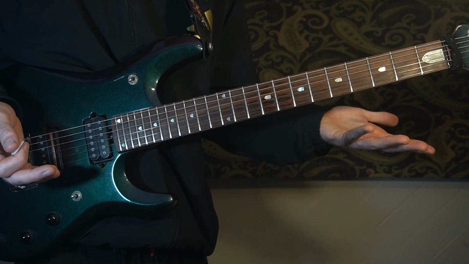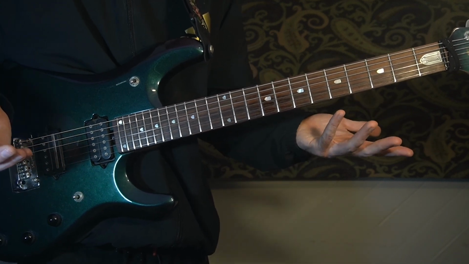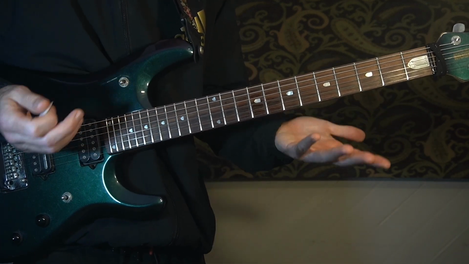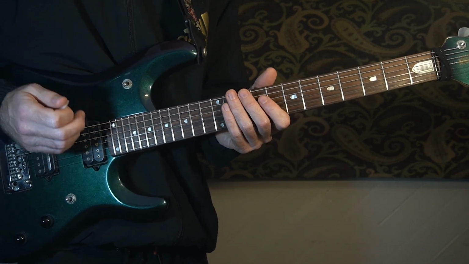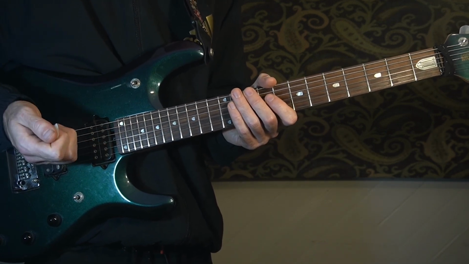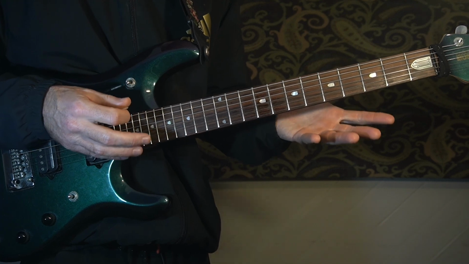So how do we make sense of this thing? We've got 12 notes in music, but how do we know where they're oriented on the instrument? Well, firstly, I want you to know that it's actually possible to memorize each of the frets independently.